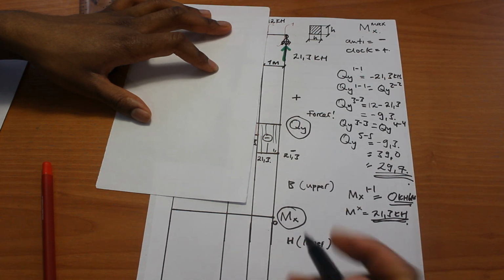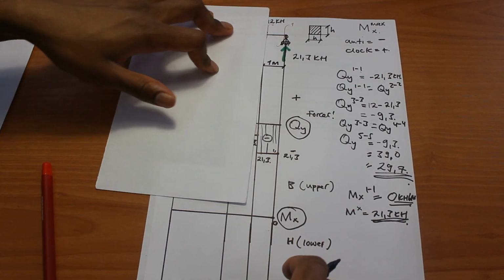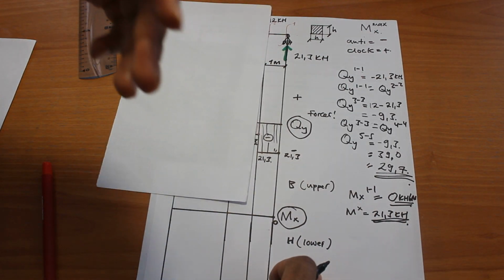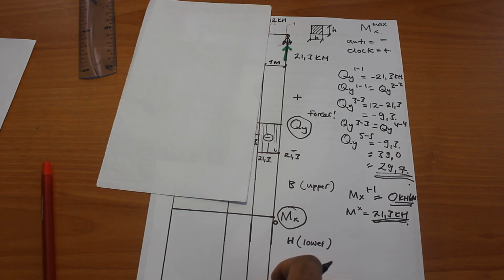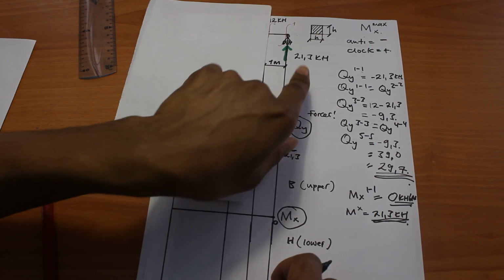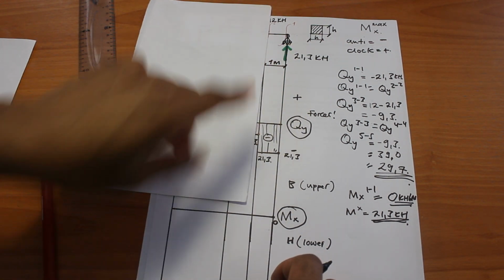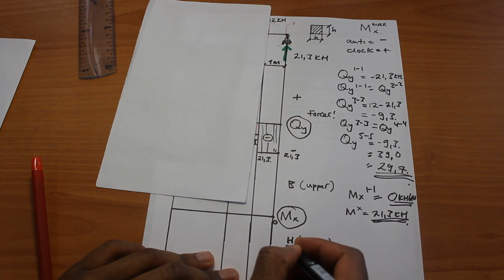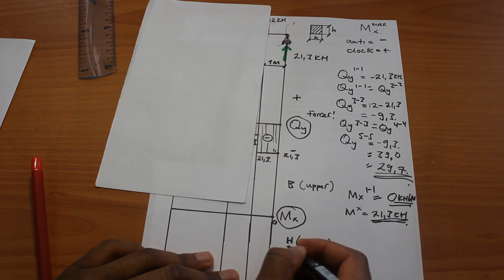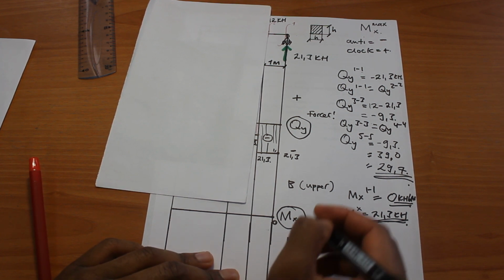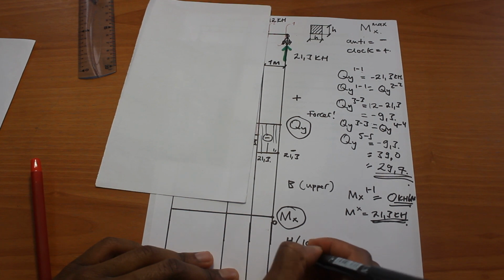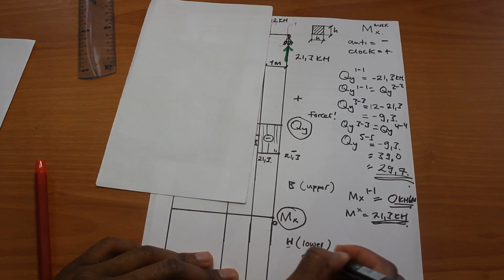Again, we get back to where we're going to plot this 21.3. For us to do this, we look at where this force is being applied from. If it is being applied from under the beam, then we have what we call N. This is Russian N, which means Nizhny Volokna, basically in English, lower fibers.